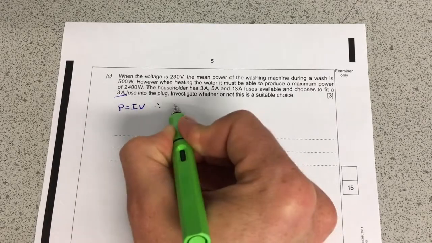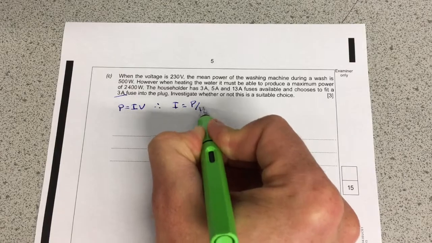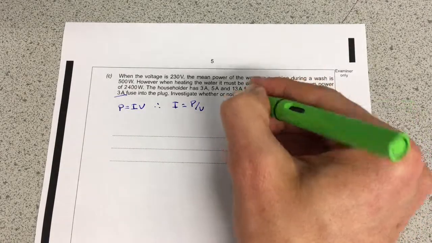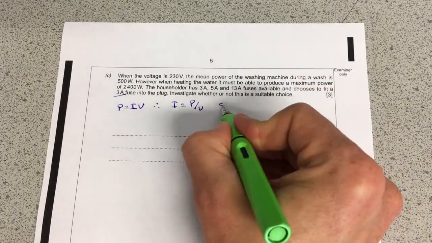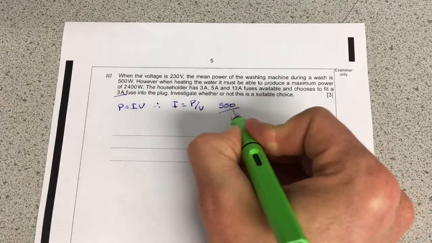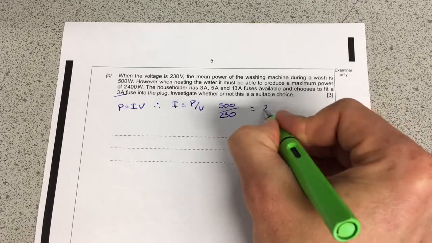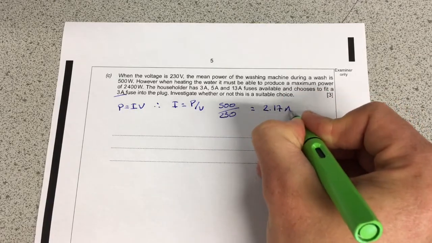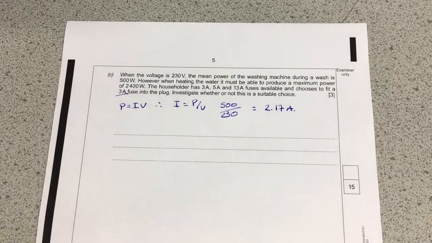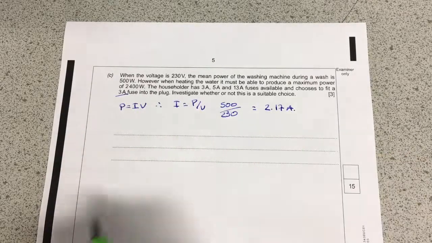So we want the current here, so I equals P divided by V. So if we try that for the average one, 500 divided by 230, we get 2.17 amps. Okay, lovely. Everything looks fine because 3 amps is slightly bigger than that, so we should be okay.